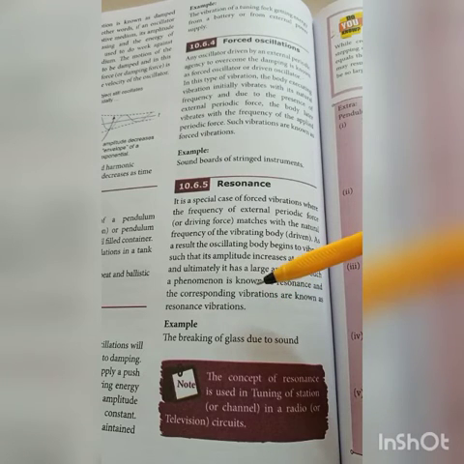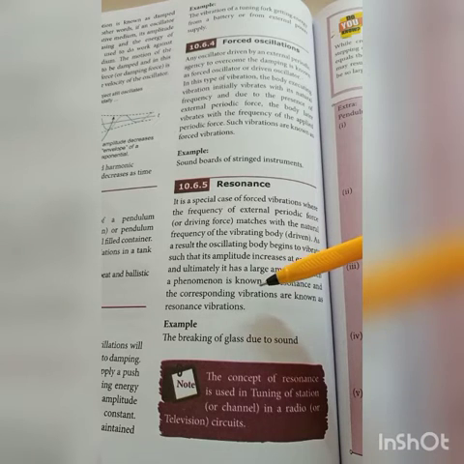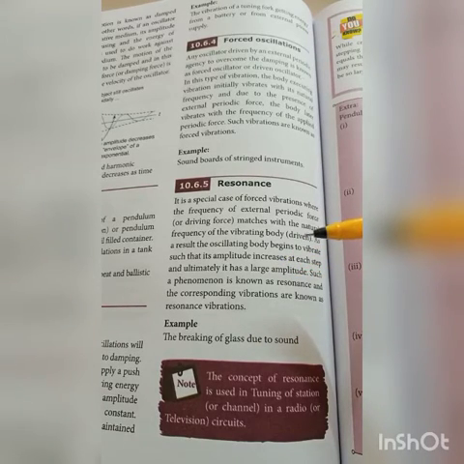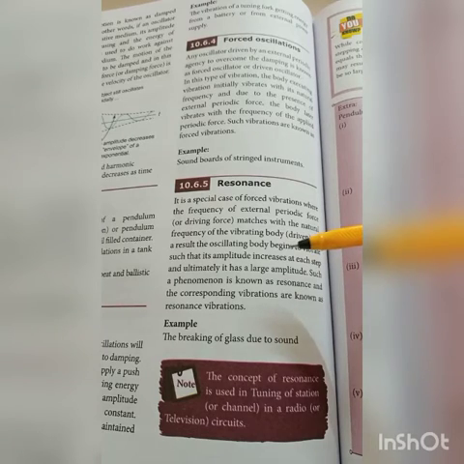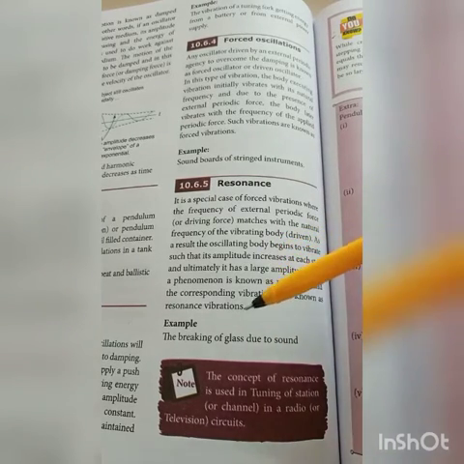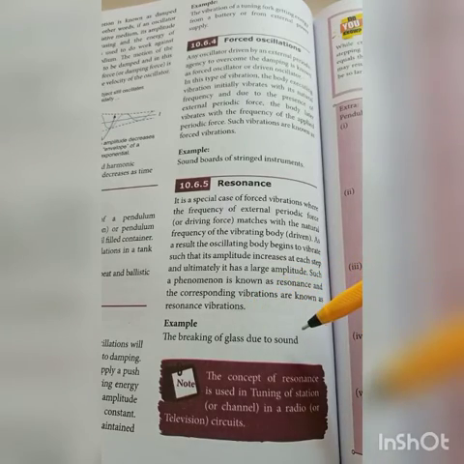So resonance is a case in which the frequency of the driver and the frequency of the driven match each other, so that the oscillator will vibrate with the maximum amplitude. The energy of this oscillator will be maximum. Such oscillations are called resonance oscillations, or I can say the body will be oscillating with resonance in such a case. Example: breaking of glass due to sound.